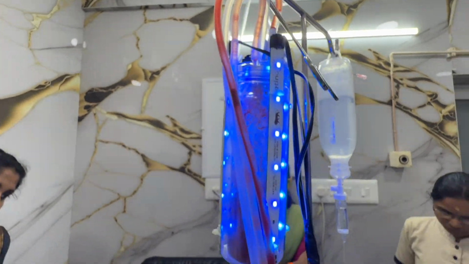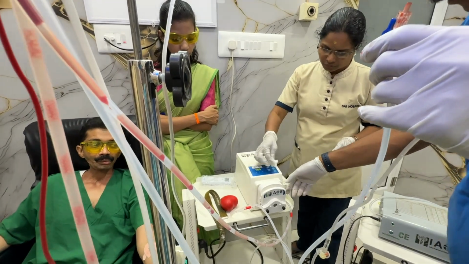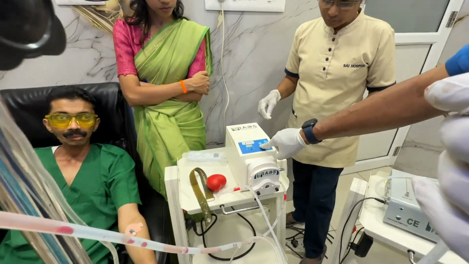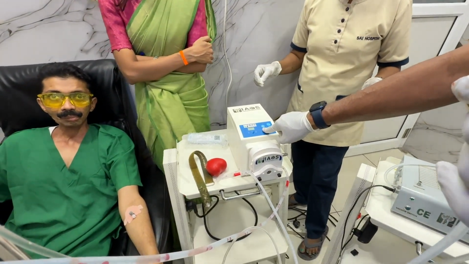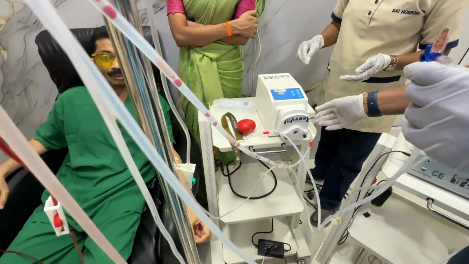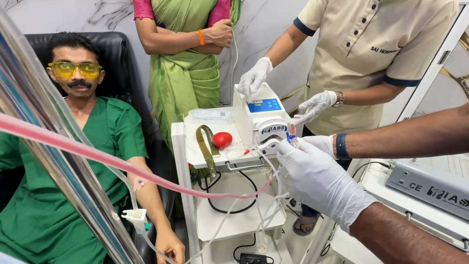Once the entire blood has been emptied, we can switch off the perfusion pump. We reduce the speed of the machine and remove the tubings.